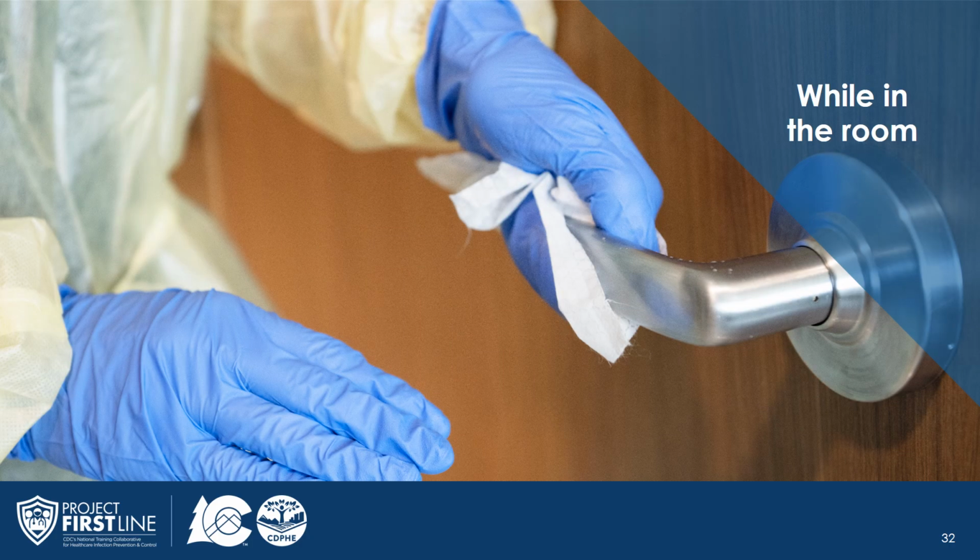Now that we are in the room, let's take some time to think of the questions that we want to ask. Questions can include, have I identified all high-touch surfaces and items? Do any surfaces need to be cleaned before being disinfected? Am I following the proper workflow principles? And what are some of the potential reservoirs? Remember, we want to think of the reservoirs that can be found in the room, such as door handles, light switches, bed rails, and tabletops.